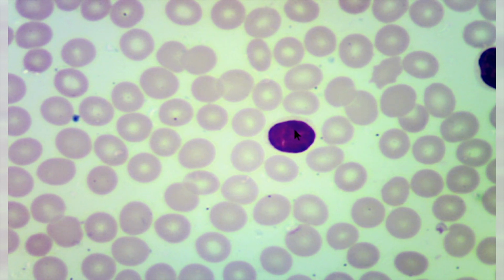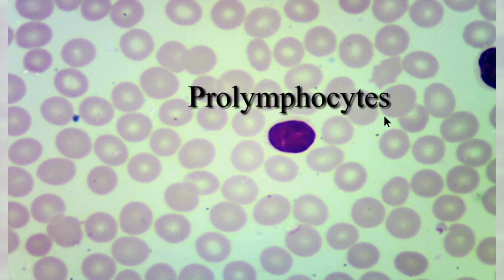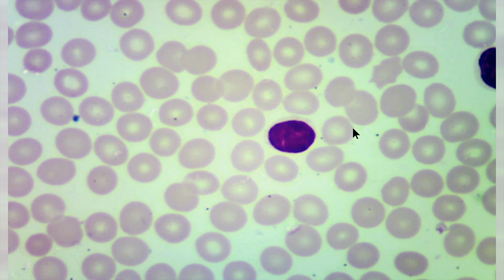So I can see a nucleolus in here, and perhaps a couple in here, but you often can see nucleoli in these cells that we refer to as prolymphocytes. These are not mature lymphocytes.